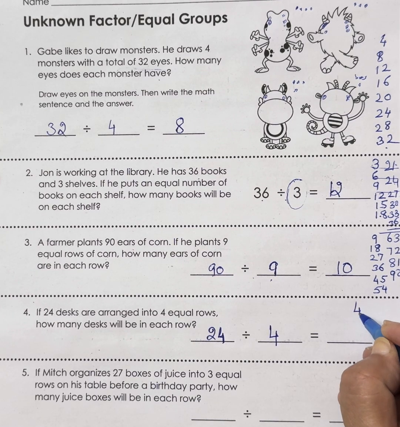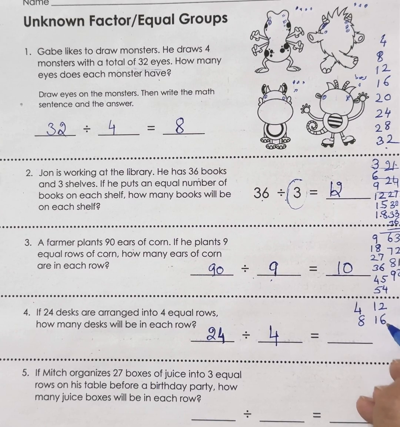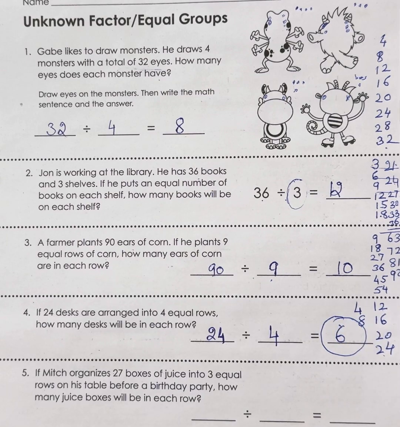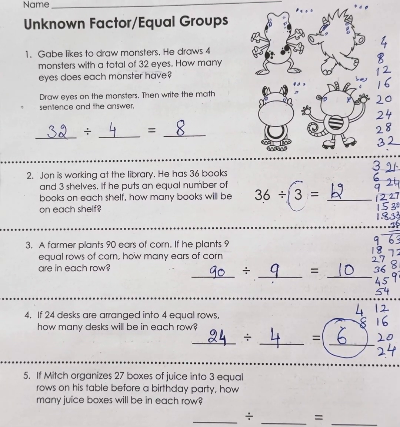4 1s are 4, 4 2s are 8, 4 3s are 12, 4 4s are 16, 4 5s are 20 and 4 6s are 24. That means 1, 2, 3, 4, 5, 6. 6 desks in each row.